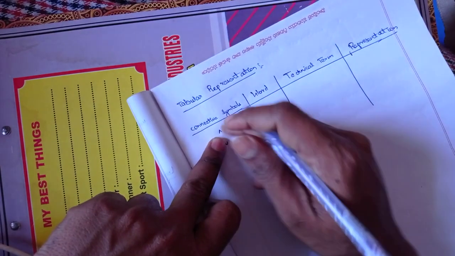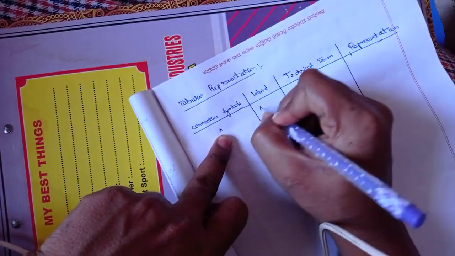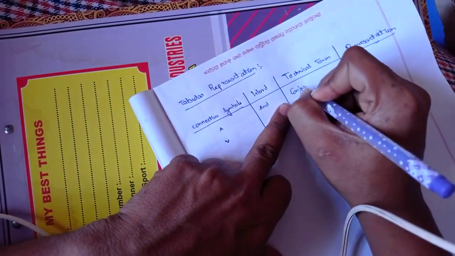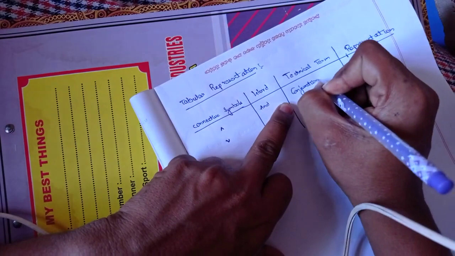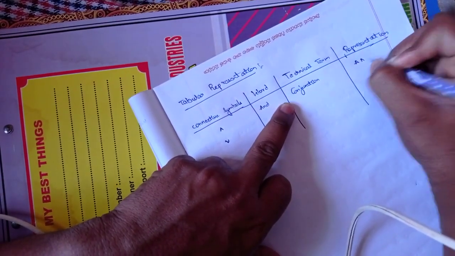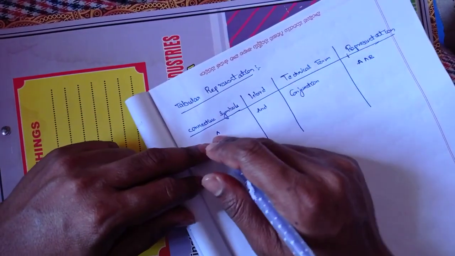The symbol represents the conjunction. What does this represent? It represents the word AND. Technical term: conjunction. How do we represent it? We represent it as A conjunction B. So this is the representation of the conjunction.